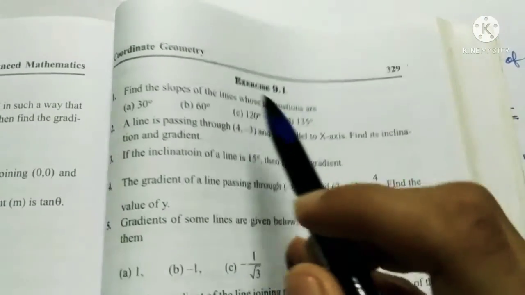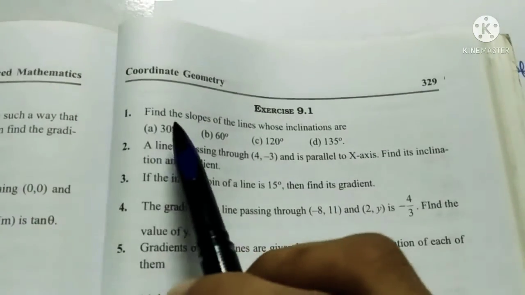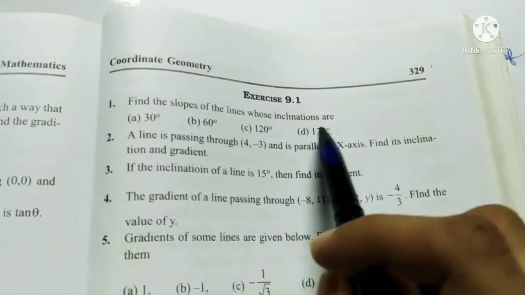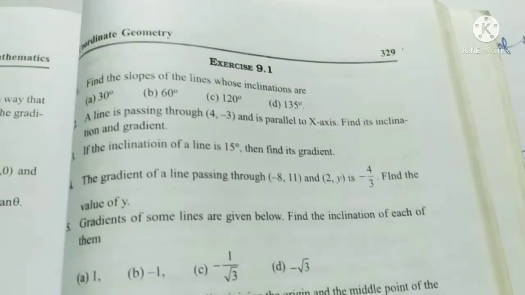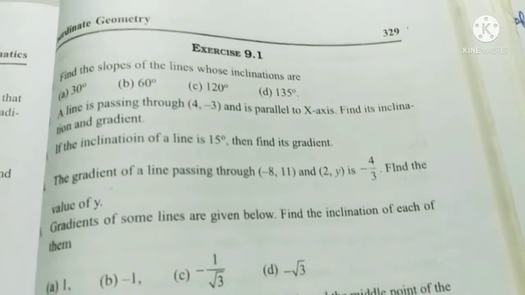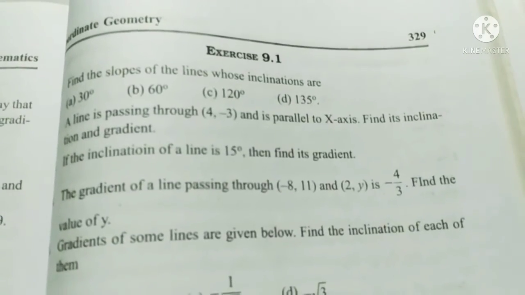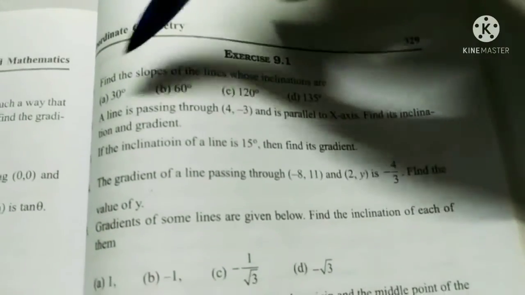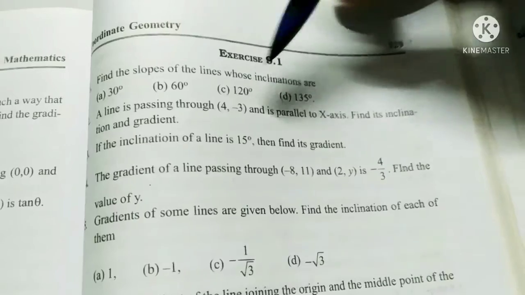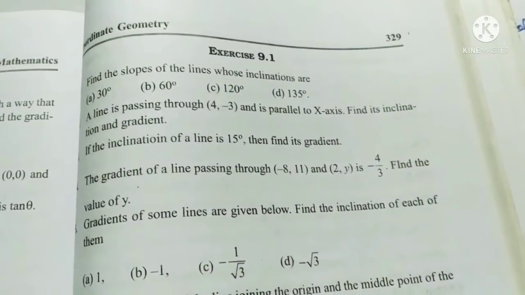Next you see exercise 9.1, question number 1. Find the slopes of the lines whose inclinations are given. I have to find the slopes, or you can say gradient, of the line. That means tan theta I have to find. Here that means tan 30, tan 60, tan 120, tan 135. That I have to do.